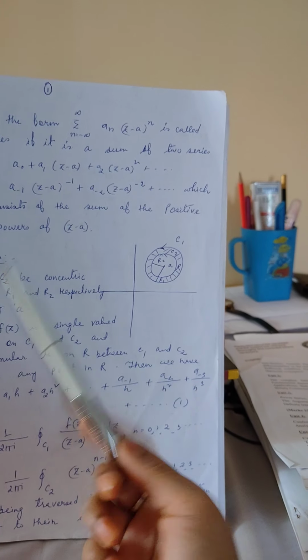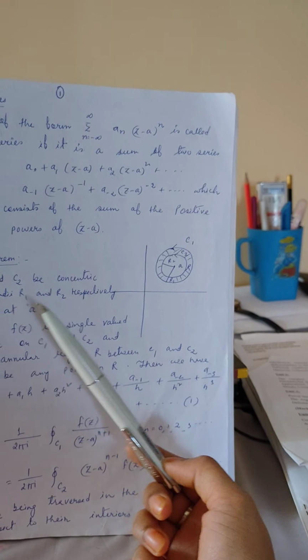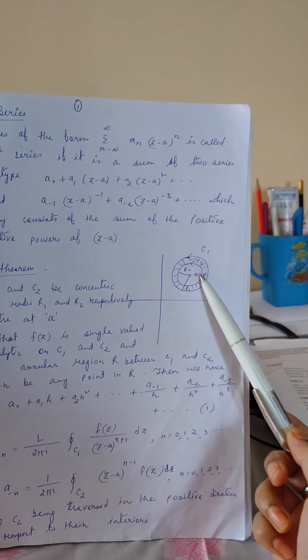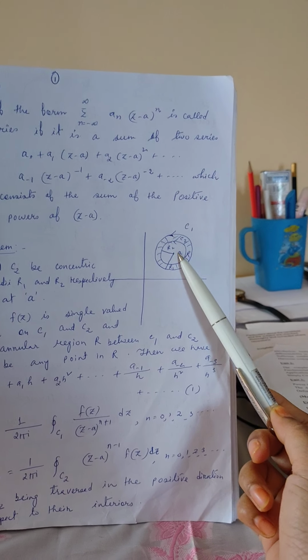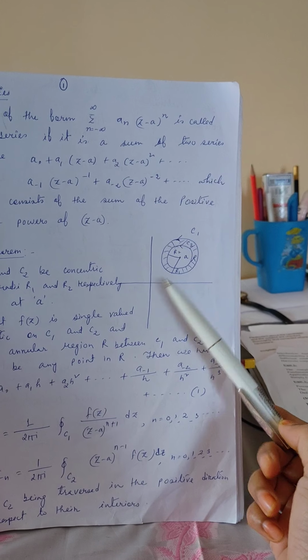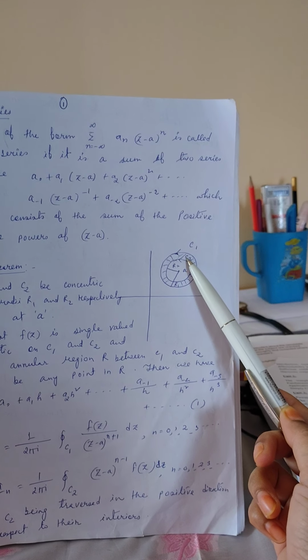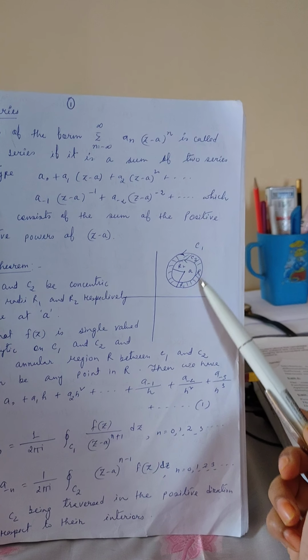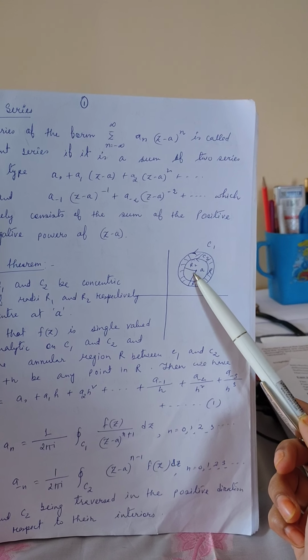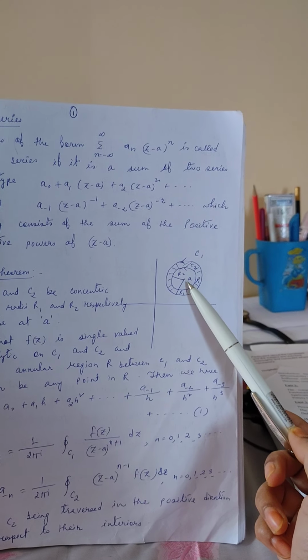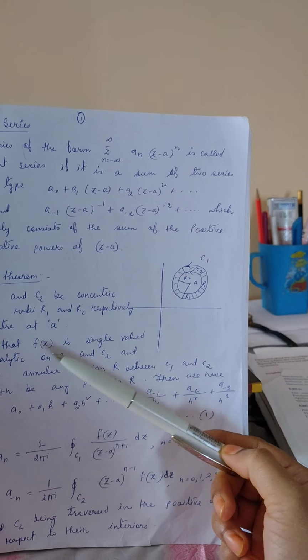So first we will discuss Lorentz theorem. In this case we are considering two concentric circles C1 and C2. Here you see this is C1 and this is C2. Concentric means their center is the same. So here the center is A, having their radius R1 and R2.